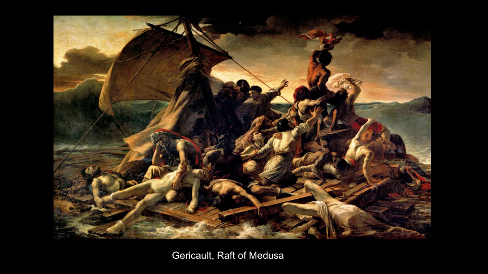This is something of historic proportions, but it's an actual event, not of heroes or heroism. This is something today that might appear on CNN. It depicts a moment from the aftermath of the wreck of the French naval frigate Medusa, which ran aground off the coast of Africa on July 5th, 1816.